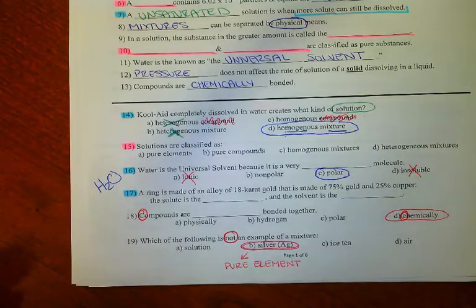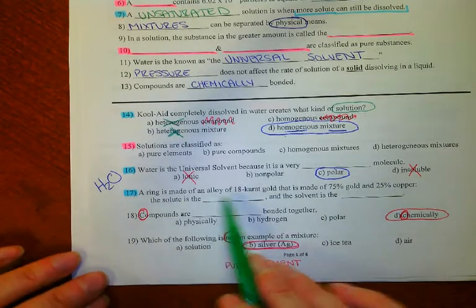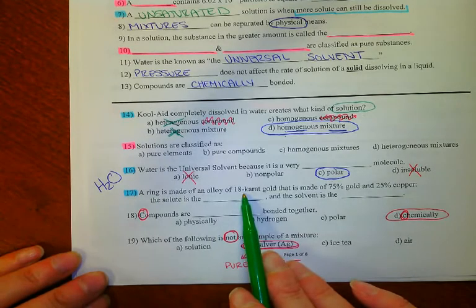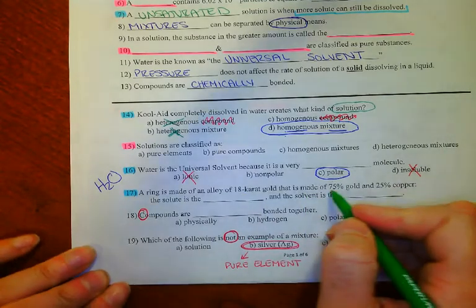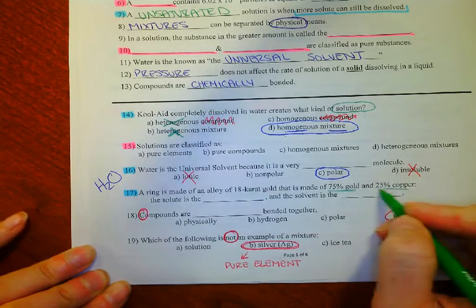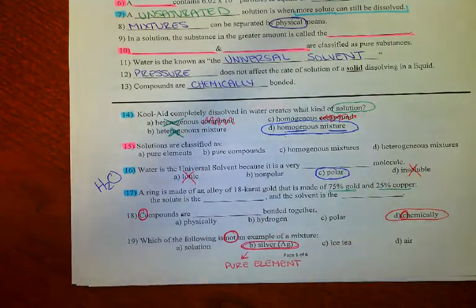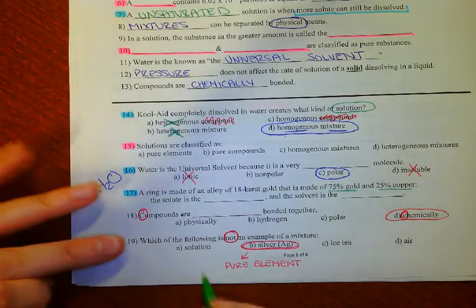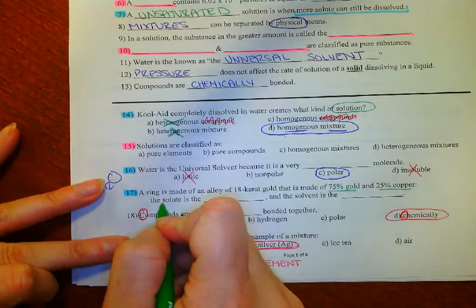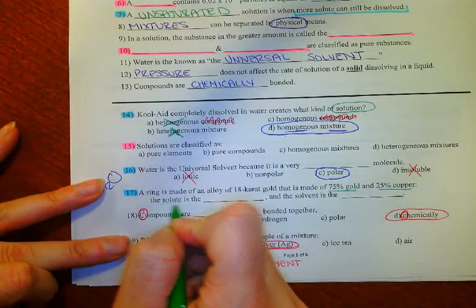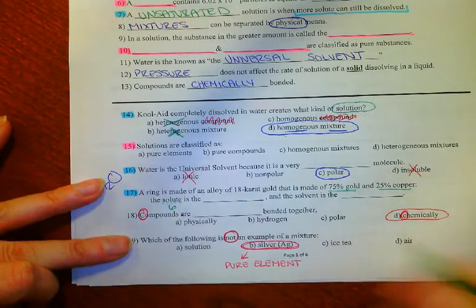Number 17. A ring that is made out of an alloy of 18 karat gold. Okay? That is made of 75% gold and 25% copper. The solute is blank, the solvent is blank. So my favorite way to remember this, and I taught my students this, is you count the letters. Solute is 1, 2, 3, 4, 5, 6 letters.